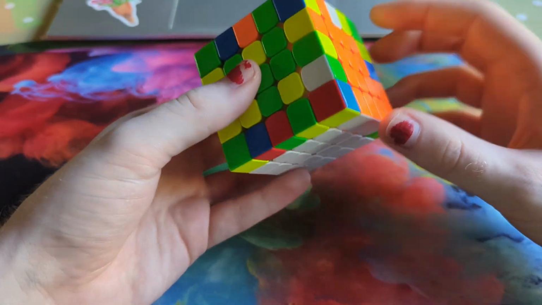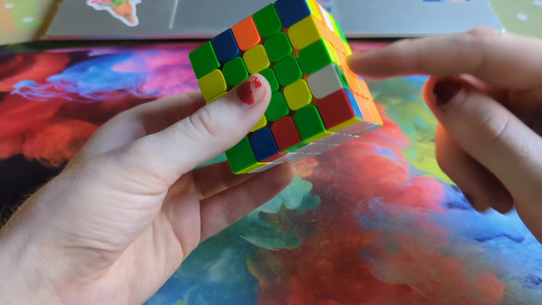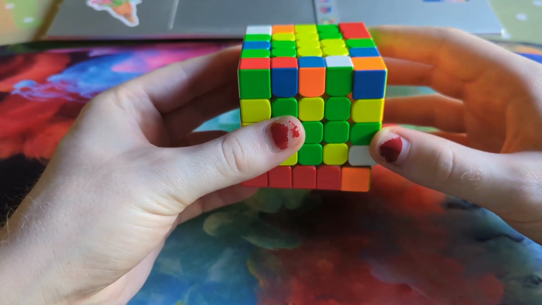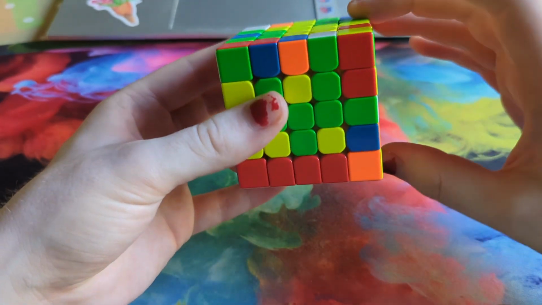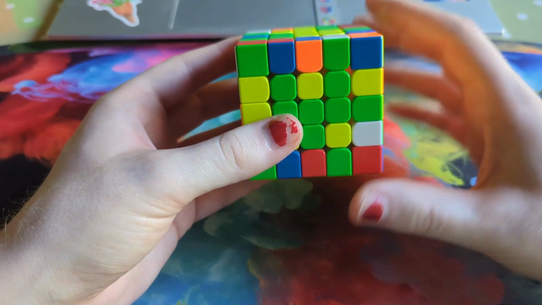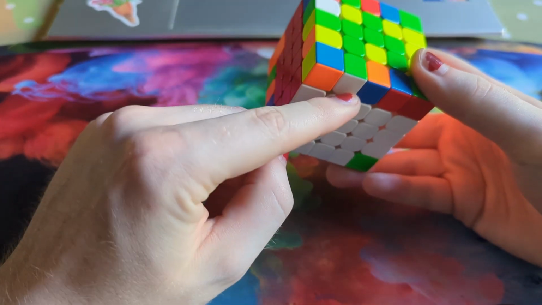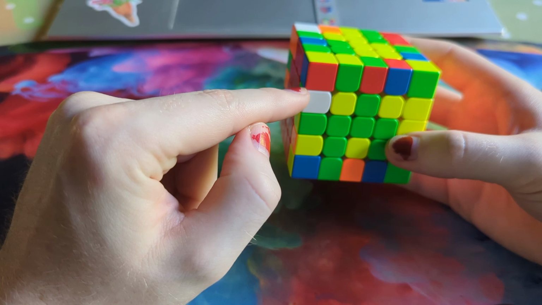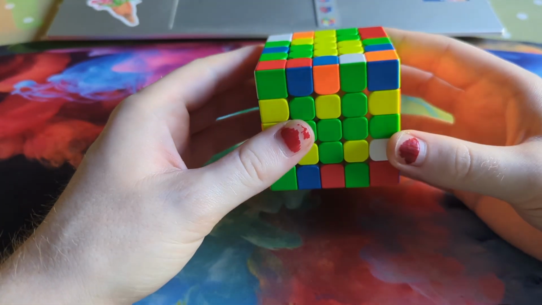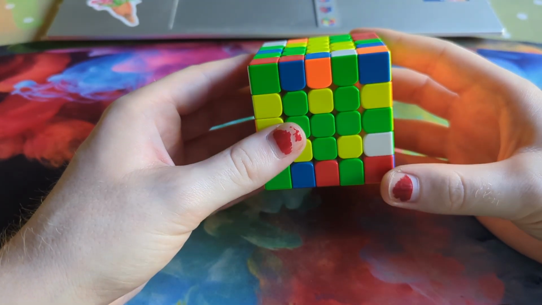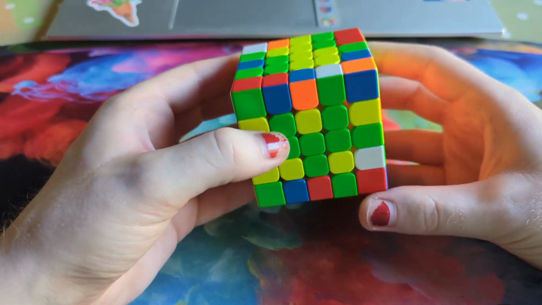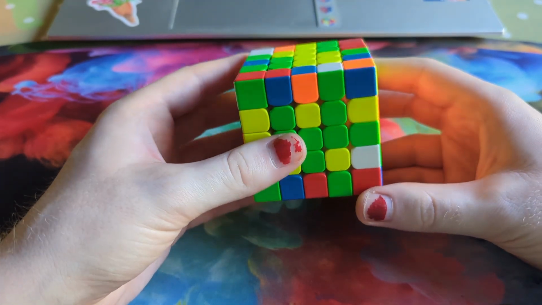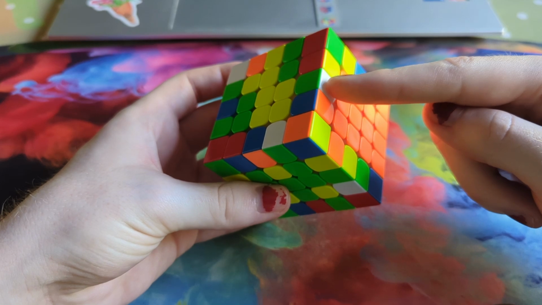So let's look. I could either insert this wing by doing that, but that doesn't affect this, so that's not very good either. So what I might just do is an F2 like that. That puts this here. That's not great. So is there anything I can do? Are there any moves I can do before or during inserting these pieces to make the case better? Well, this is already quite a good piece.